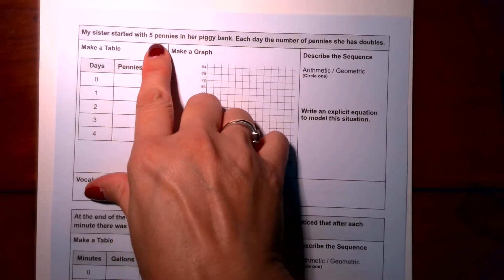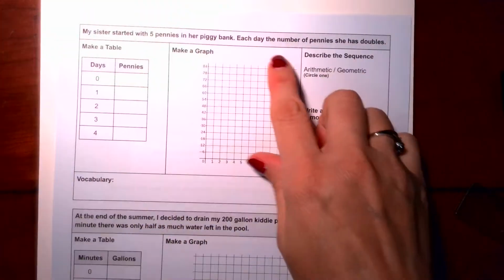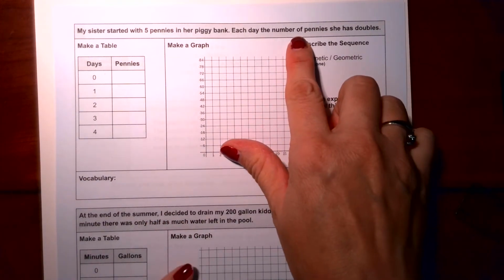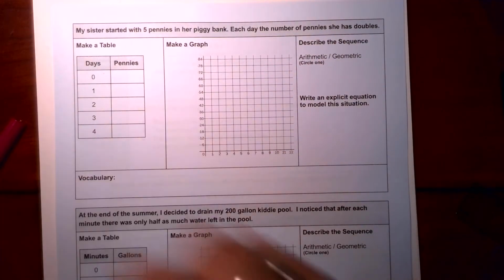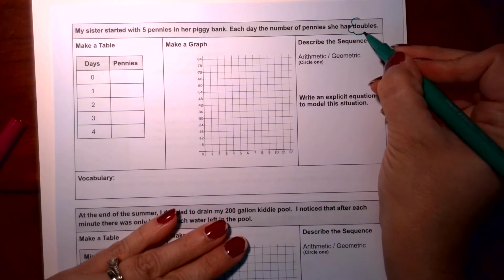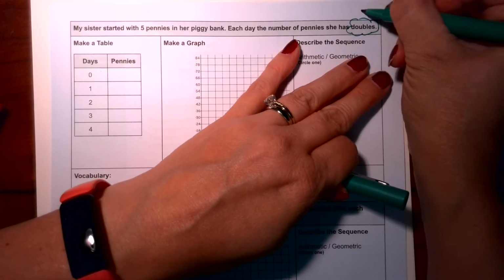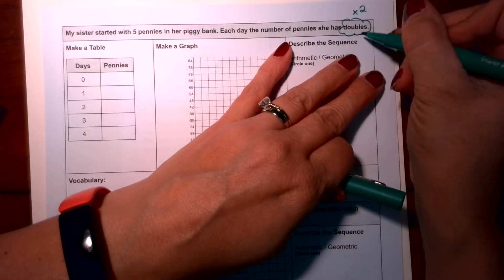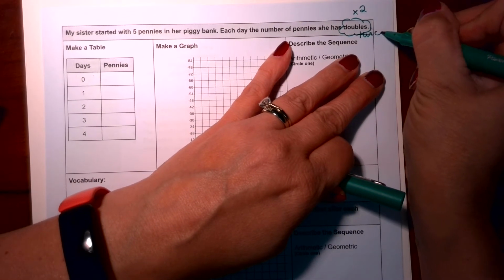My sister started with 5 pennies in her piggy bank. Each day the number of pennies doubles. Ooh, doubles. Okay, that's an important word. Doubles means multiply by 2. It can also say the word twice.